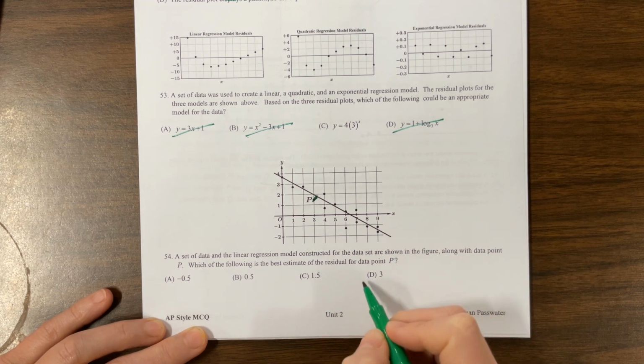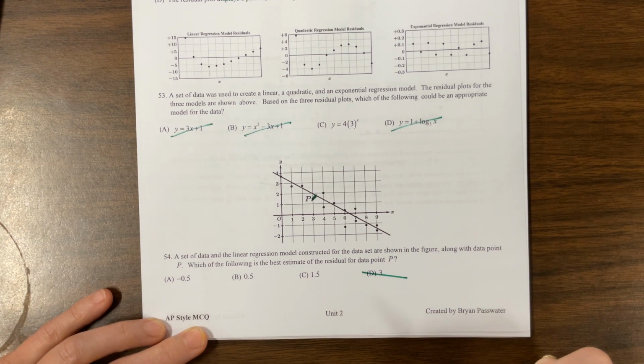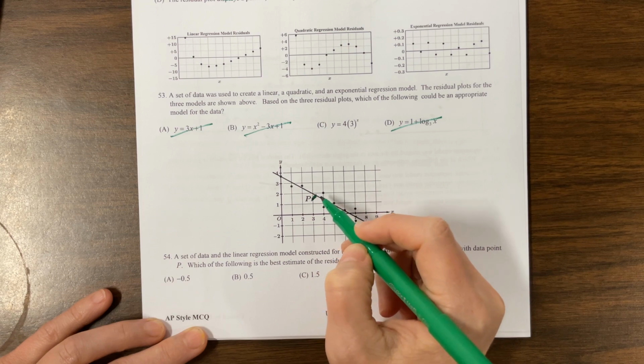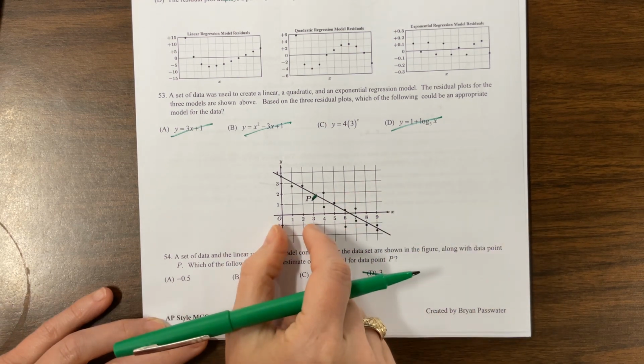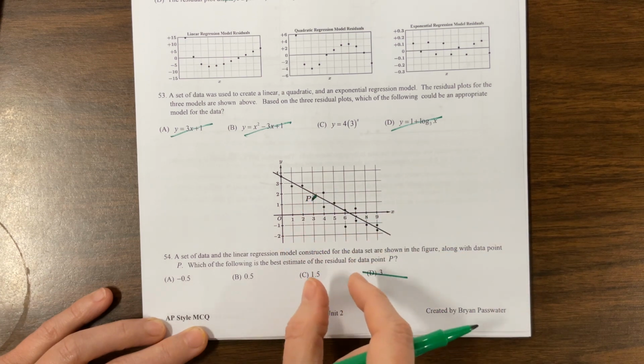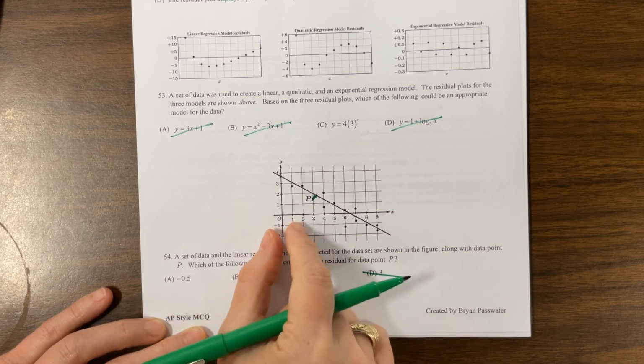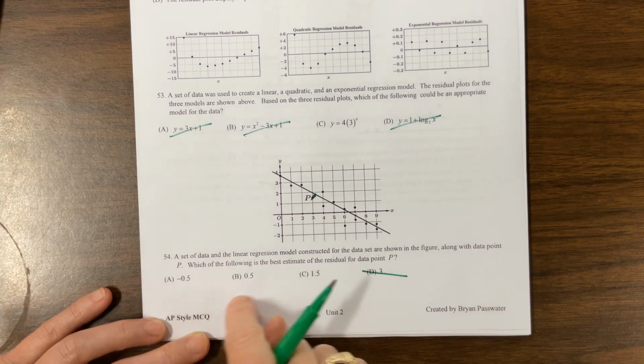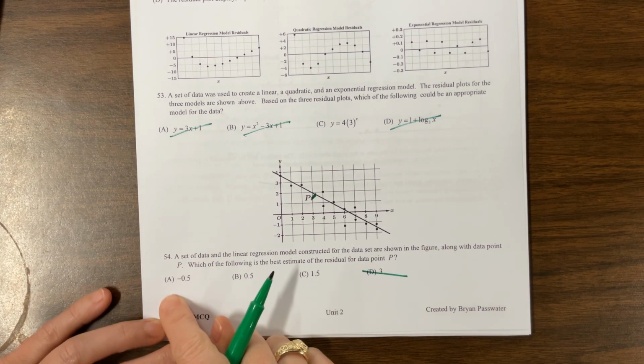It's not 3. I'll take that one off the table. Because if we were 3 units away, this would be a distance of that. Okay, that's 3 units, even though, is it 1.5? That would be about half of that. It doesn't seem like 1.5. I think it's 0.5, and I think it's below the line, so I think it's negative.